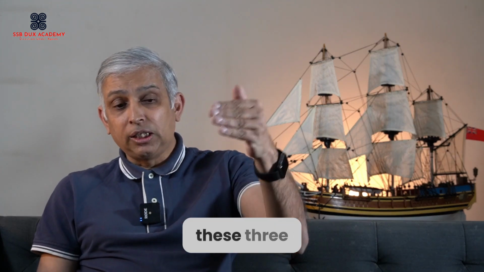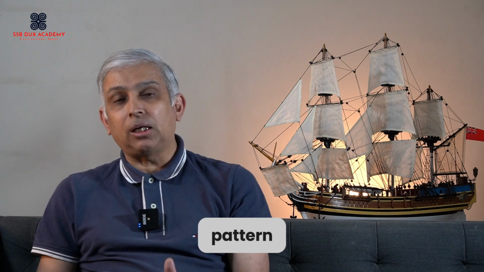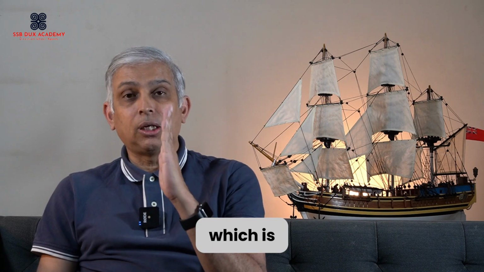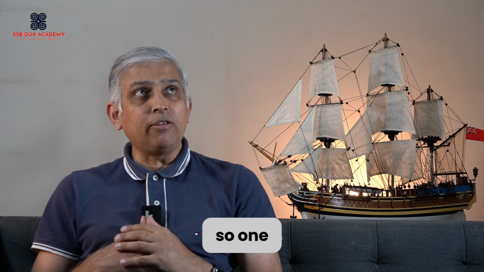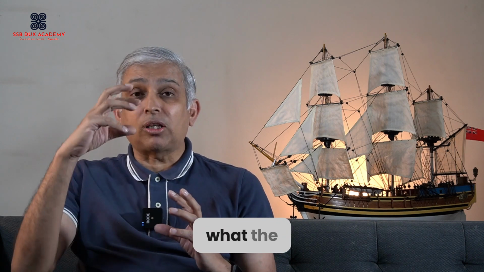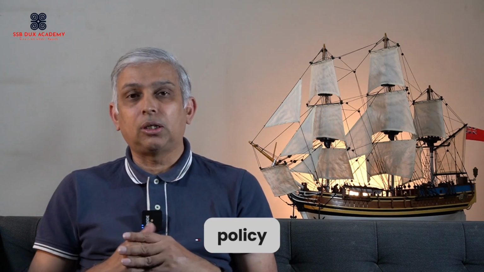Now that you see these three topics of developmental issues, social issues and Indian economy, you see a pattern, which is the government is the common factor in all these three. So one way of preparation is, can you link up what the government is doing in all these three things? And how does the government do it? By policies. Policies like Jan Dhan Yojana, Beti Padhao Beti Bachao, Atmanirbhar Bharat, Ayushman Bharat, or Pradhan Mantri Gram Sadak Yojana. So there are 100 of them.